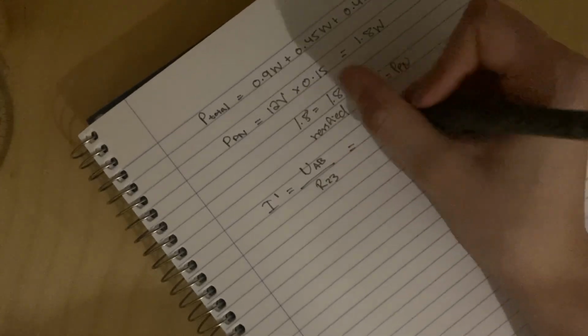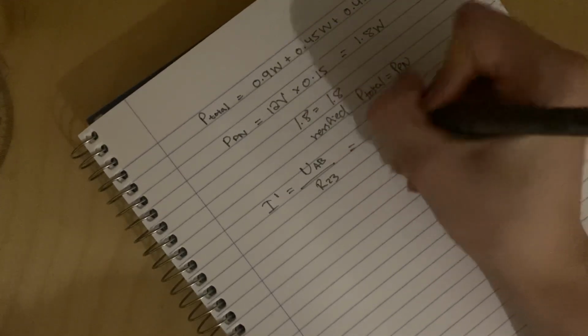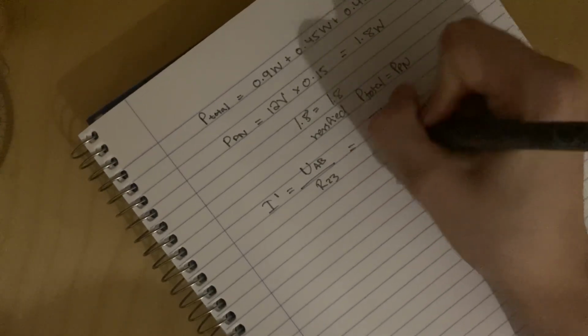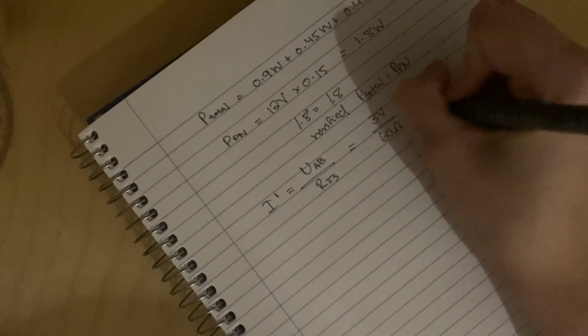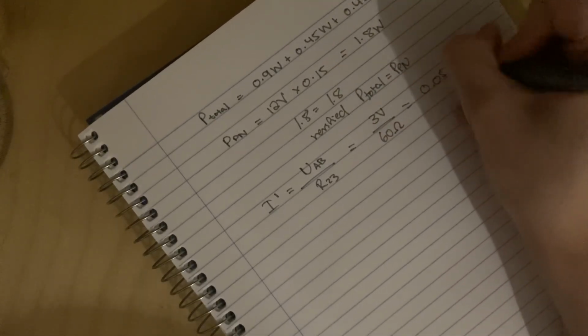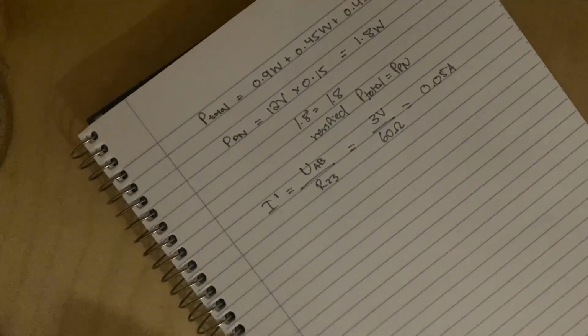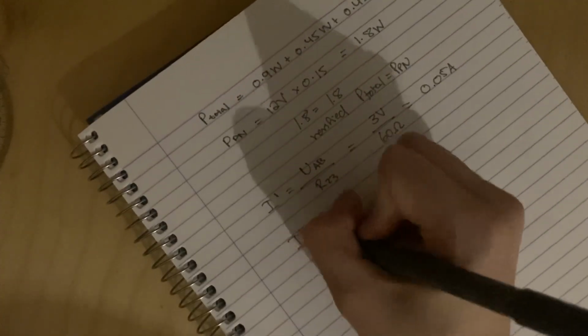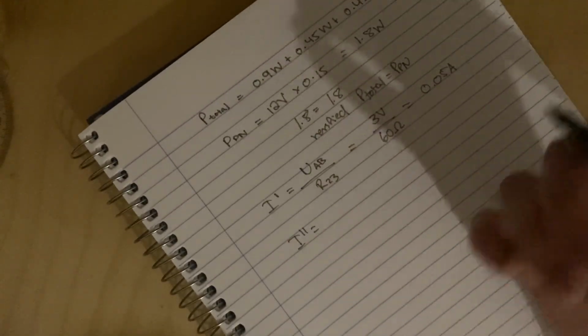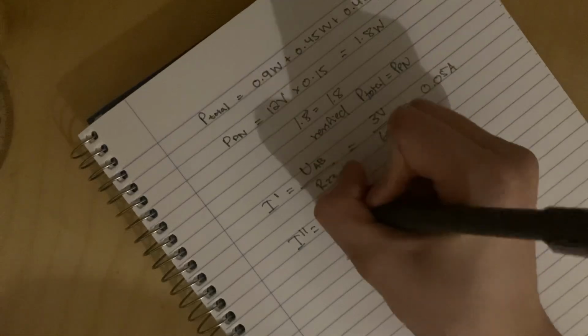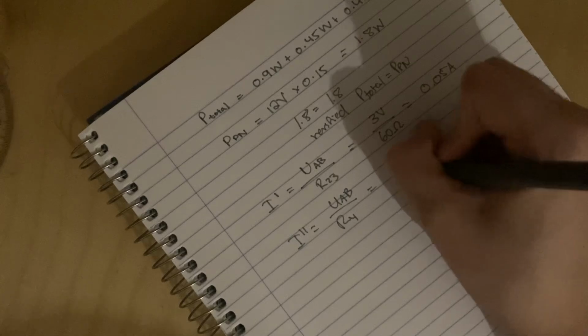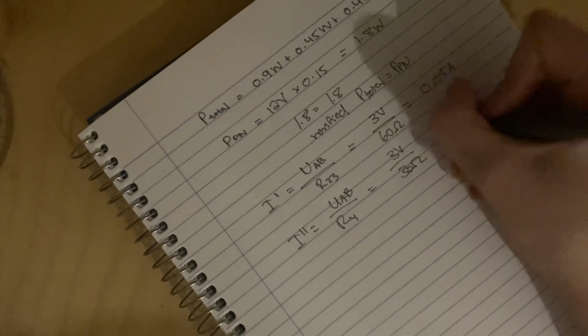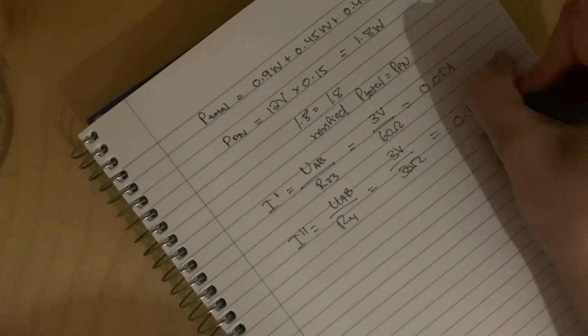So 3 volts divided by 60 ohms, which is 0.05 amps. And I double prime goes along R4, so it's going to be UAB divided by R4, which is 3 volts over 30 ohms, which is 0.1 amps.